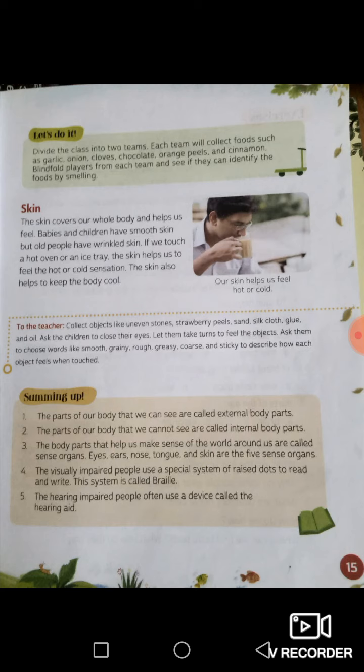Eyes, ears, nose, tongue, and skin. These are the five sense organs, right? The visually impaired use a system of raised dots to read and write. This system is called Braille. The hearing impaired people often use a device called the hearing aid.